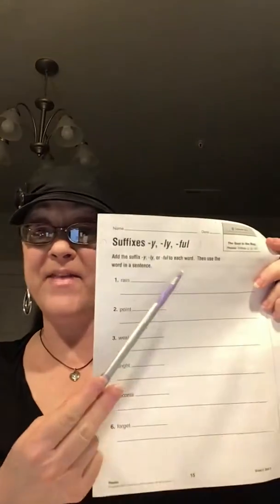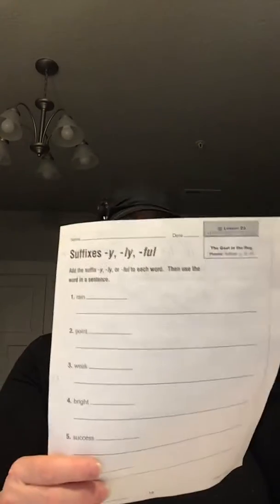And what you are going to do here on this page, it says just add one of the suffixes. So if we have the word rain, would we add the Y to say rainy? Or would we add the LY to say rainly? Or would we add the FUL to say rainful? So you have to think, okay, is the rain full of something?